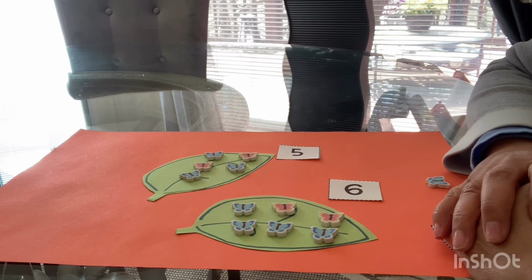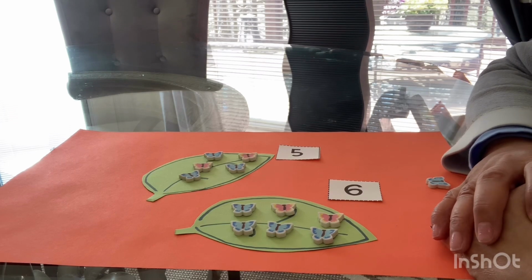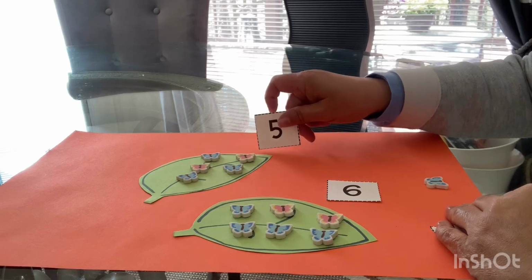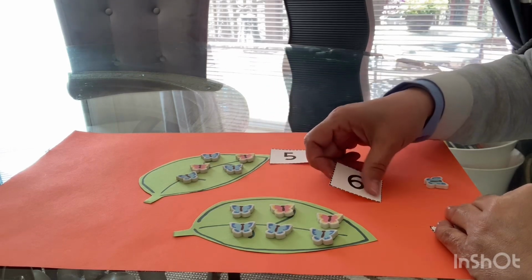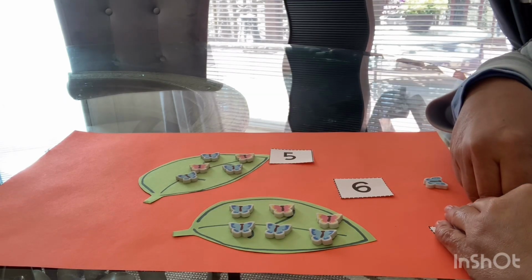I want you to try this at home. Use your numbers from your Number Sense toolkit. Have your mom or dad draw you some leaves. Get you some chips or buttons or whatever you have, Legos at home. And use your numbers, just like 5 and 6. Put them on the leaves and add them up.